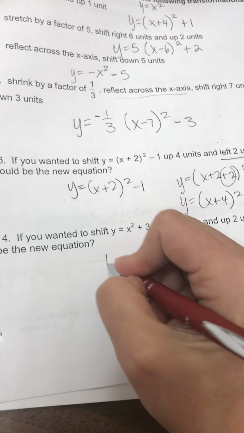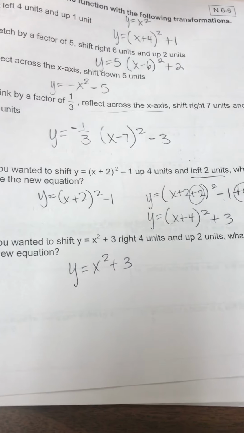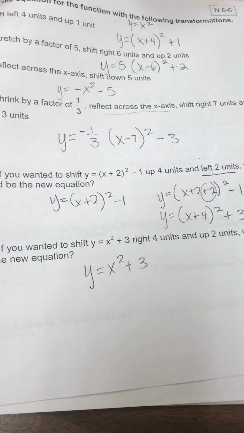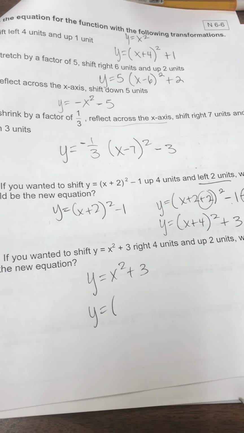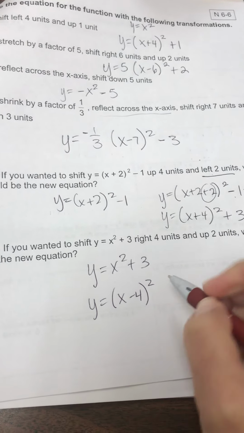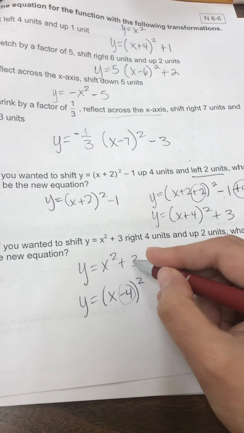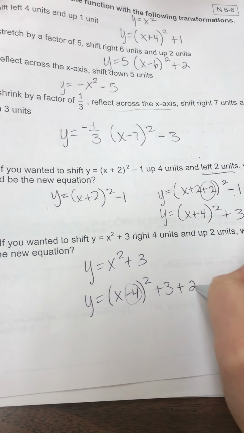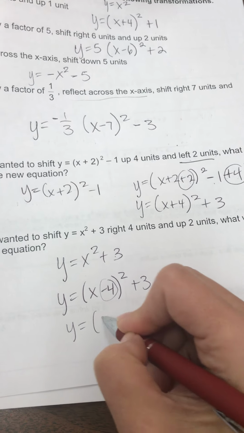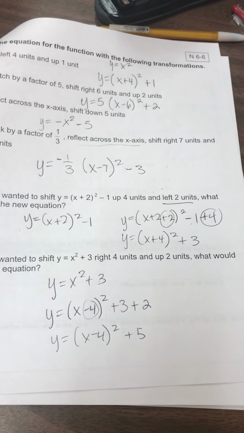Now let's look at the last one. Y is equal to, what do you have? X squared plus 3. And it's telling you to go right 4 and up 2. So that means y would be equal to, right 4 means x minus 4 squared. Okay, so that's your right 4. And now up 2. So the original equation says plus 3, and now you're going up 2, so we're going to add 2 to that. So you're going to get y is equal to x minus 4 squared plus 5. That's it.